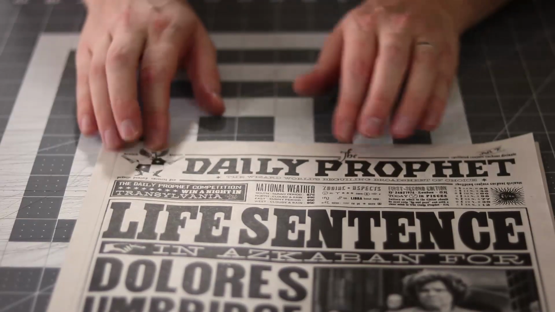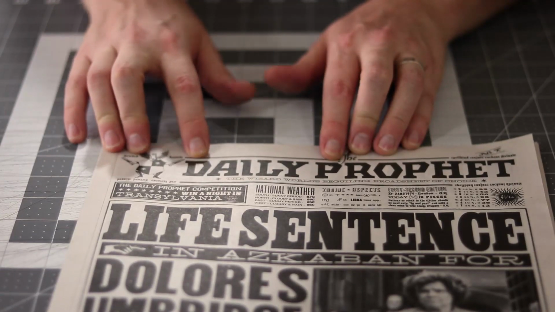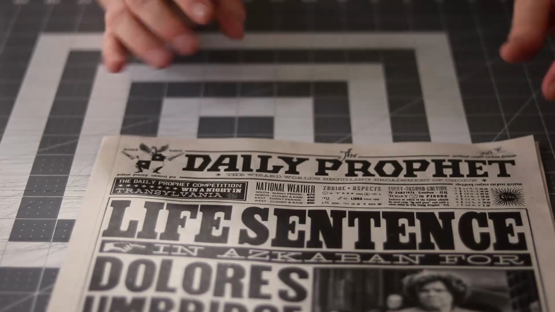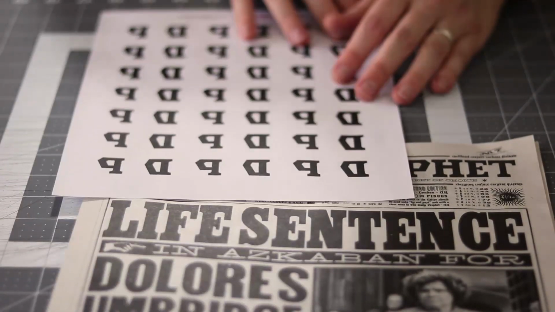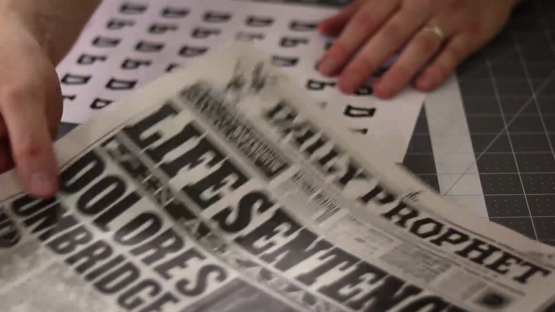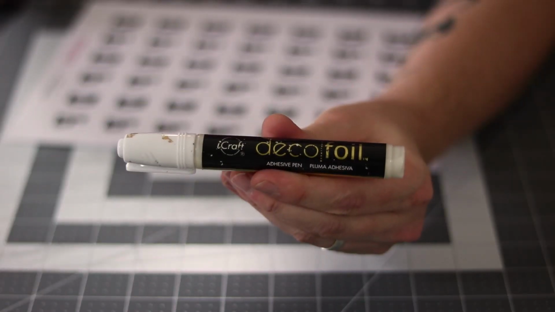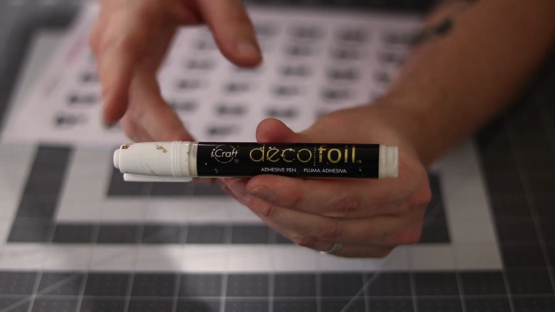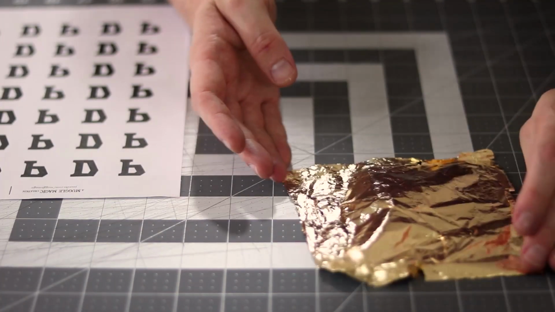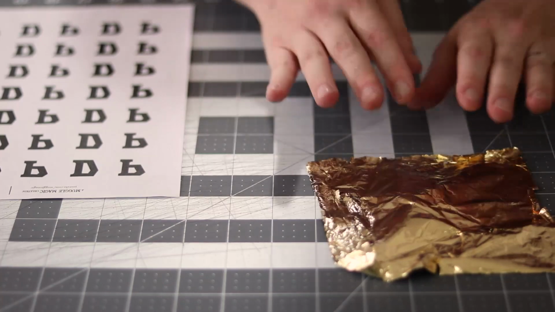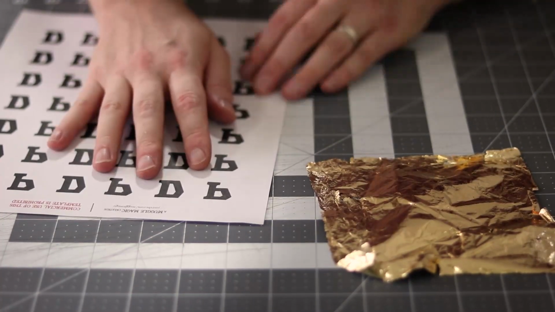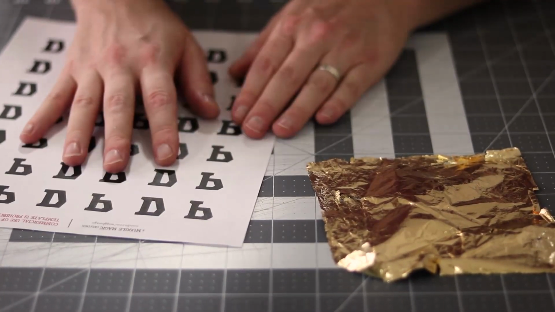Now the only thing left to do is get the D and the P gold. So to do that, we're going to use this template, and we're also going to use gold leaf and a deco foil pen or something similar. First, you want to make sure that you have your gold leaf somewhere nearby, somewhere close, because you want to transfer it over pretty quickly.